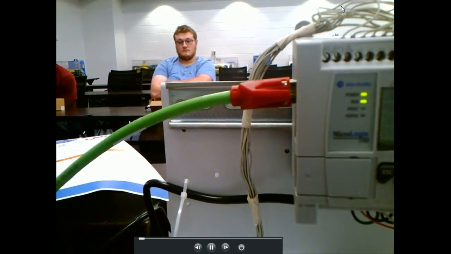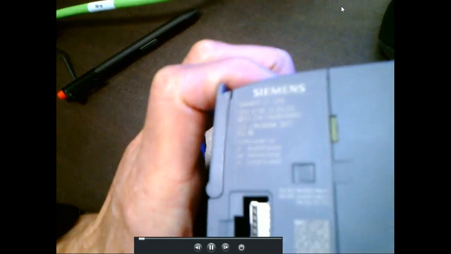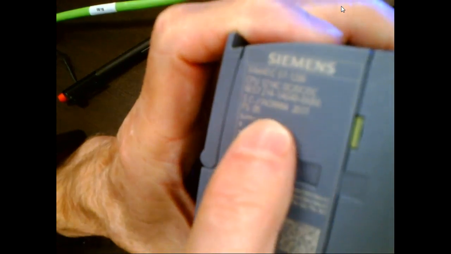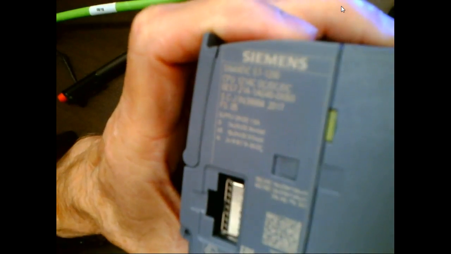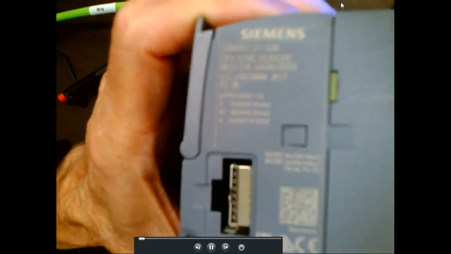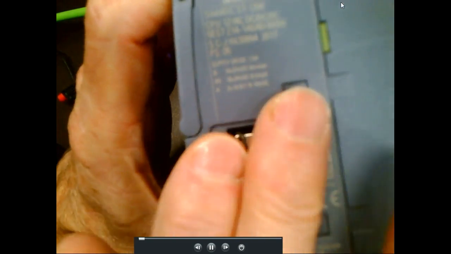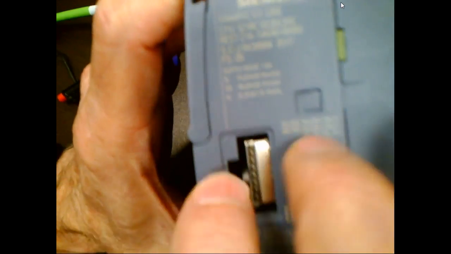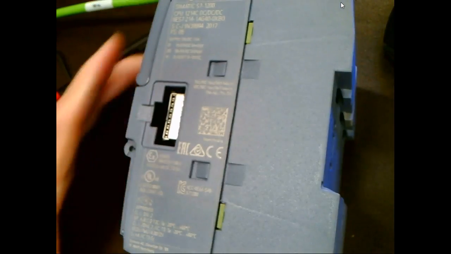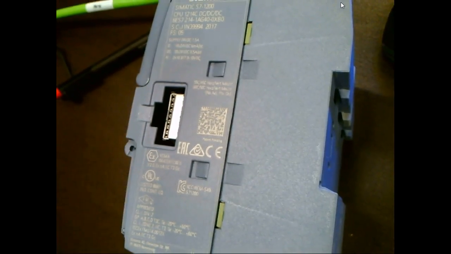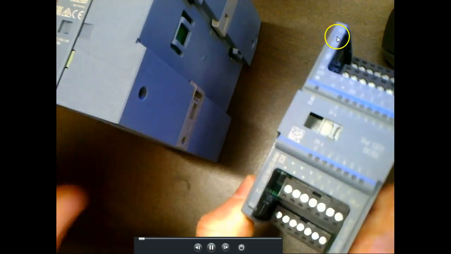So this would be the information that tells us about the PLC itself. On this one, the door has been taken off because some of y'all might have a cover on here, but this is where we're going to put the expansion module on. And this is the expansion module right here that we're going to add.